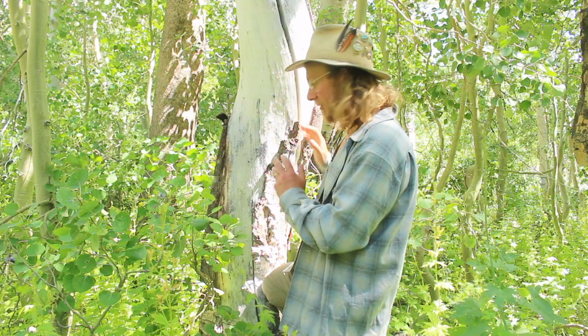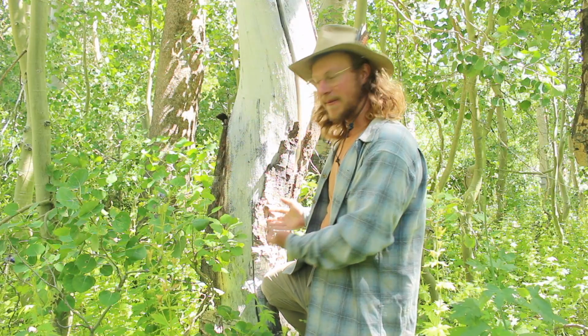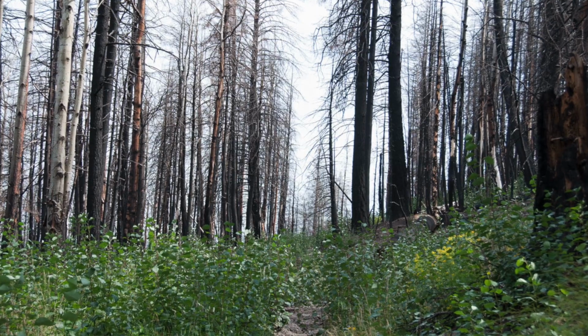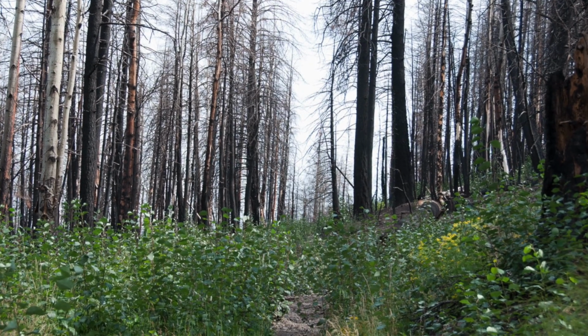The ability to survive forest fires is another great reason that trees like the aspen might want to be able to clone themselves. See, it's a lot easier to recover from a fire if the fire just burns all the standing trunks above ground and you have a massive root system underground full of energy ready to go.